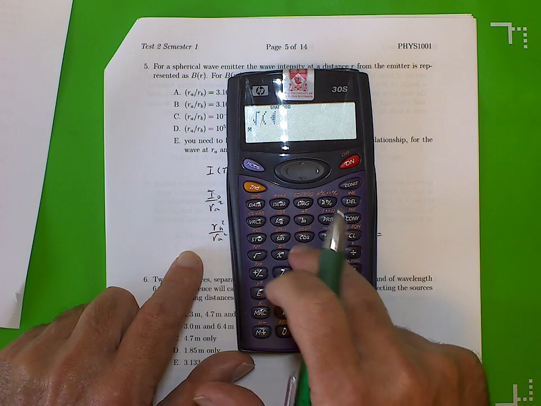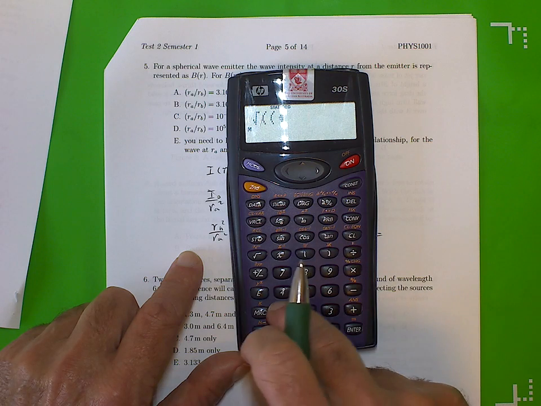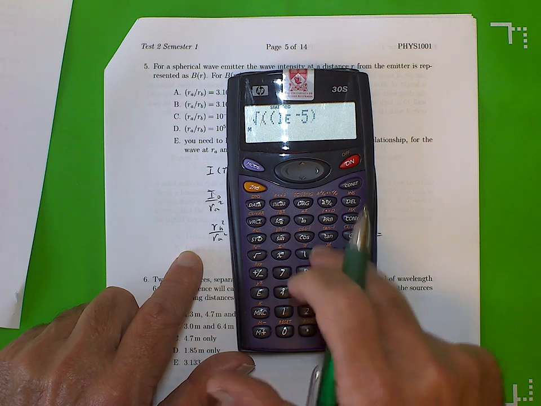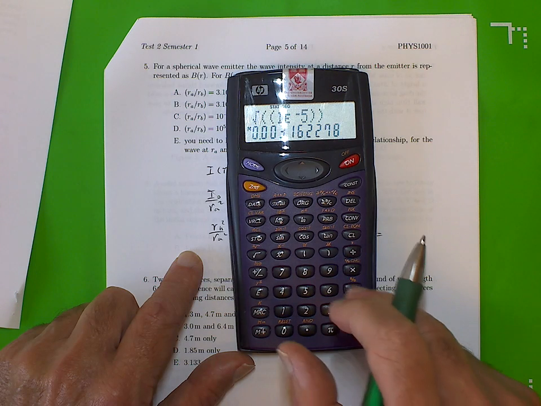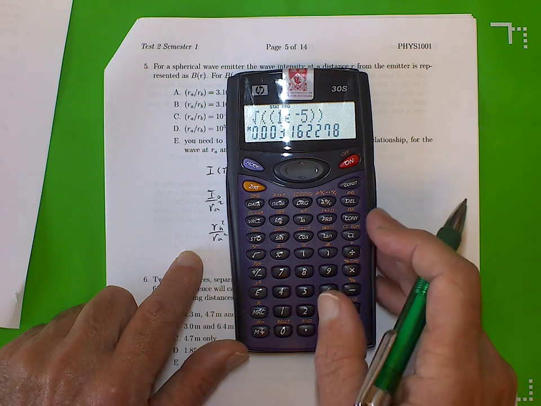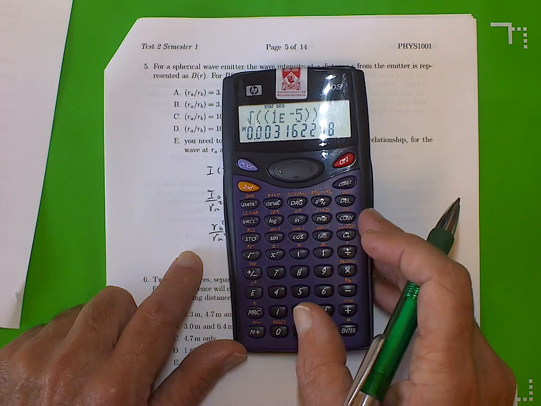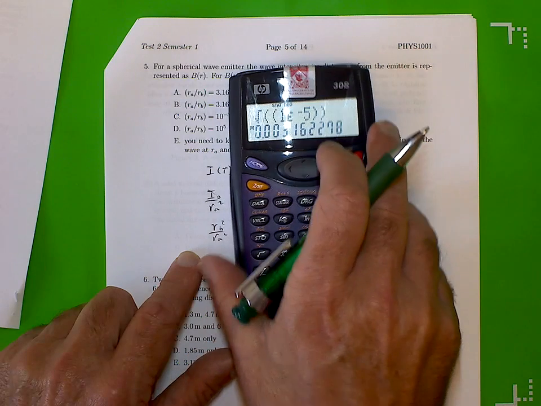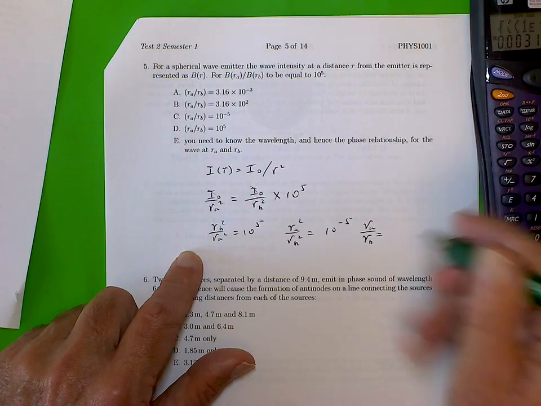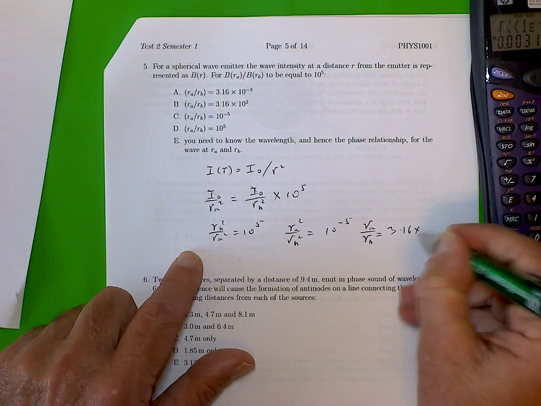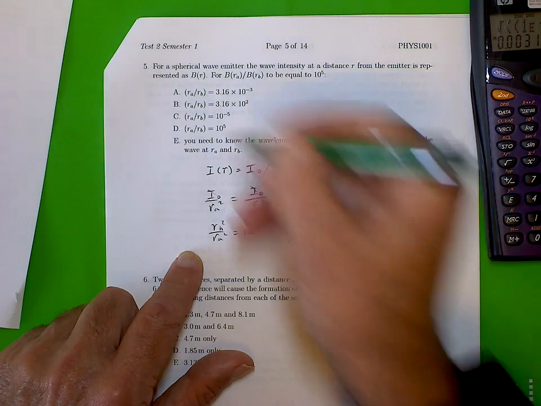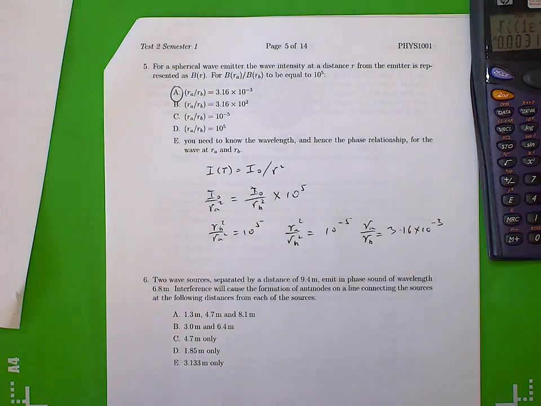Square root, brackets, 1 exponent minus 5, brackets, equals 0.003162. So that's 3.16 times 10 to the minus 3. And so that's that one. So for question 5 we get A.